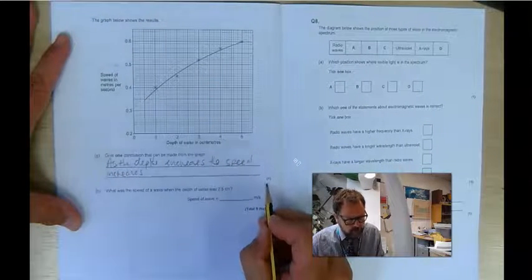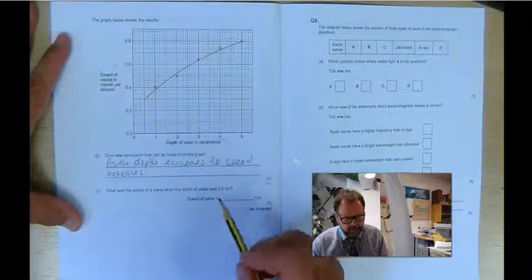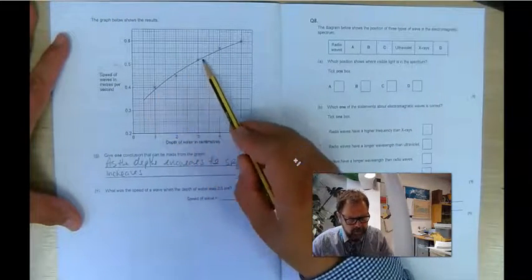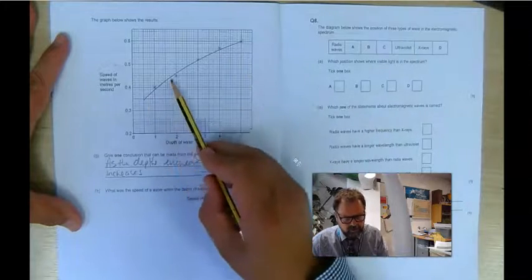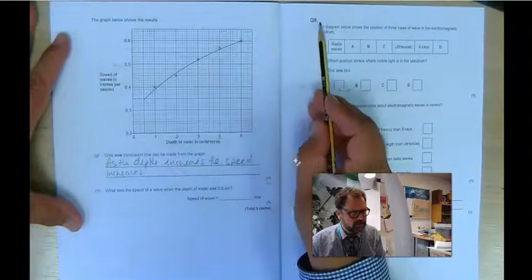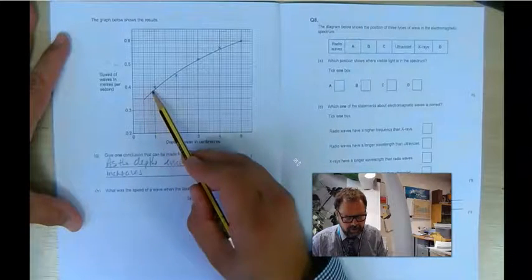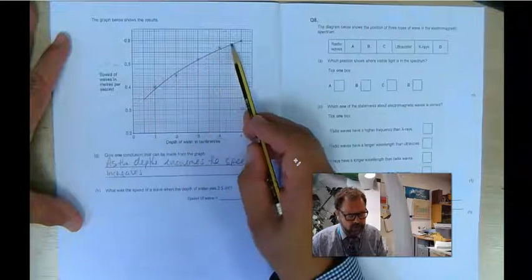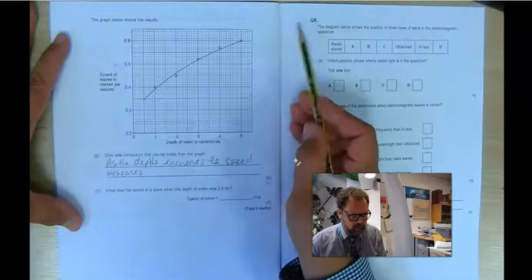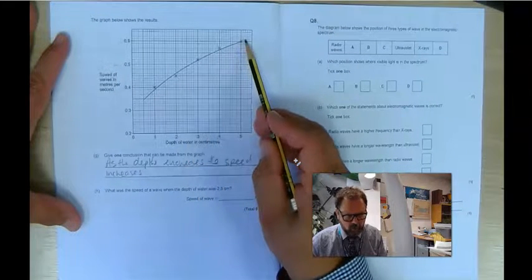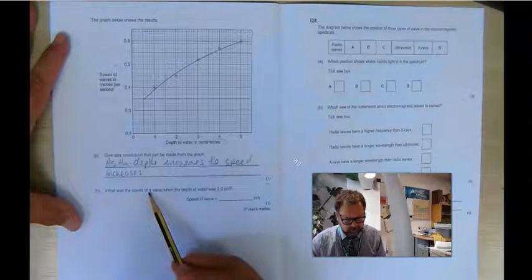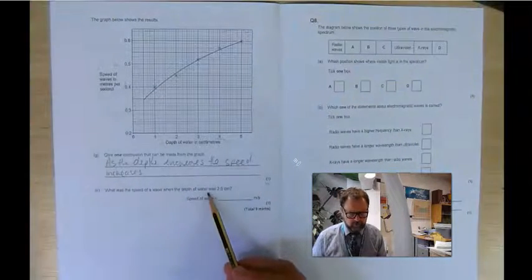There's only one mark, so one sentence will do. If there was a second mark for this graph, I might say that the line appears to be curving, so the rate of change of speed, or the rate of the increase of the speed, is getting less and less. In other words, as depth gets bigger and bigger, it has less and less of an effect, although it will keep going up. Deeper water, faster waves.